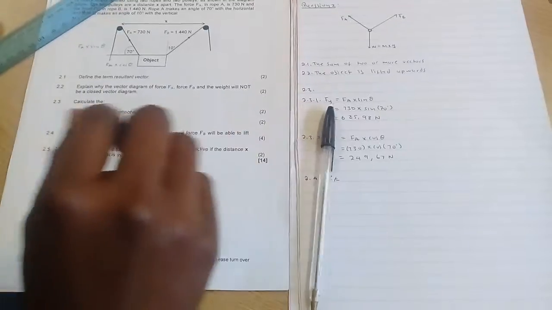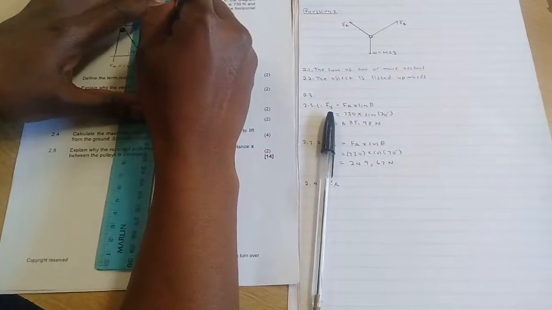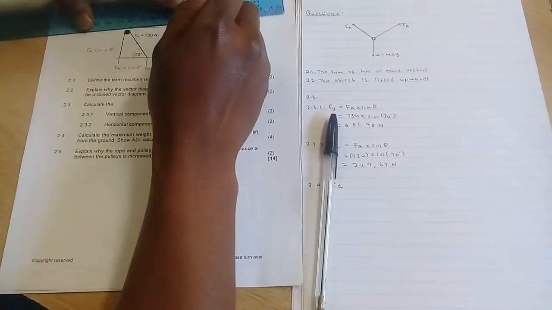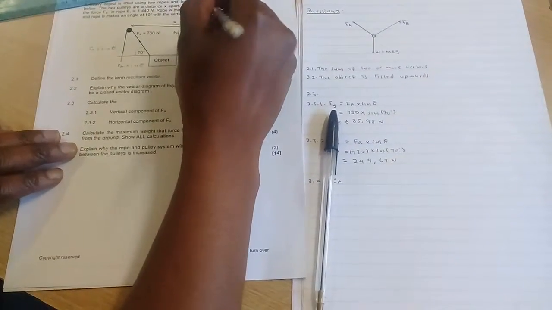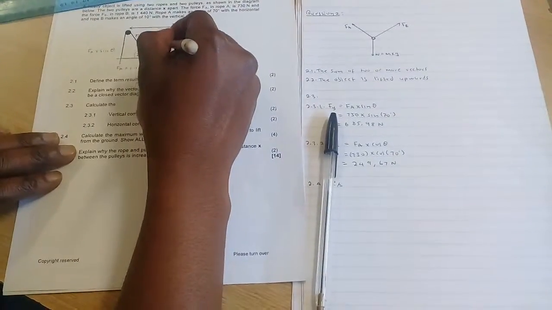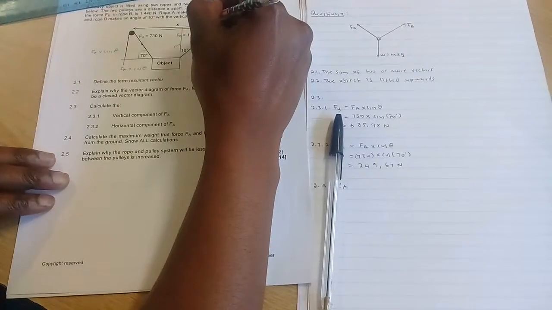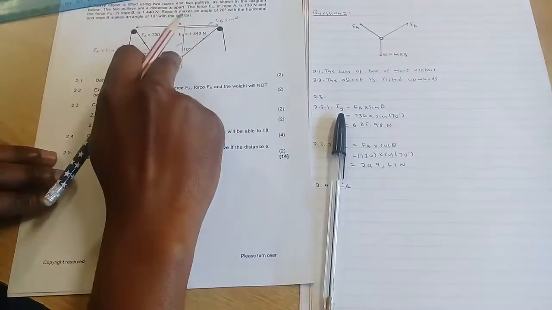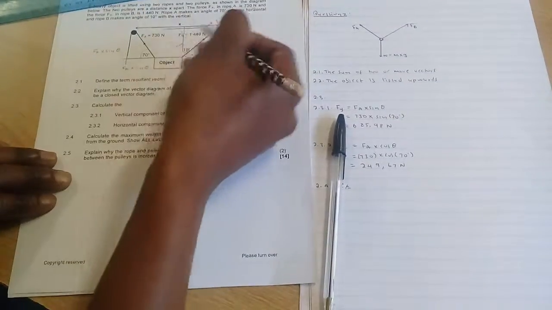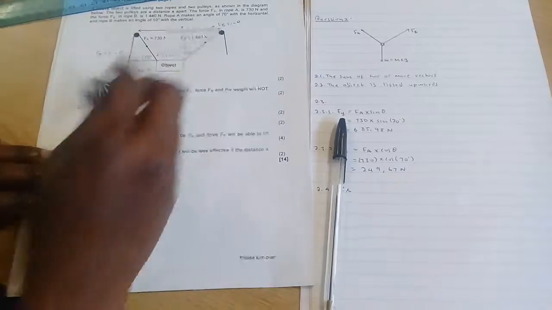Let me just extend the line here. Now guys, this is our horizontal component and this is our vertical component, isn't it? So now our horizontal component is going to be Fb sine of theta. Remember, the angle is facing this side. The vertical component is going to be Fb cos of theta.